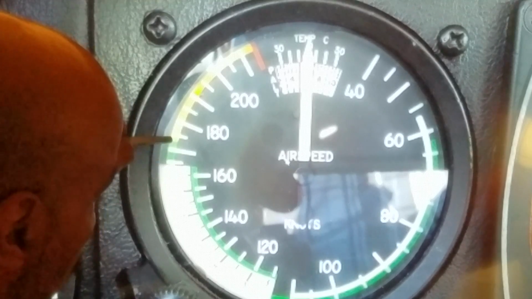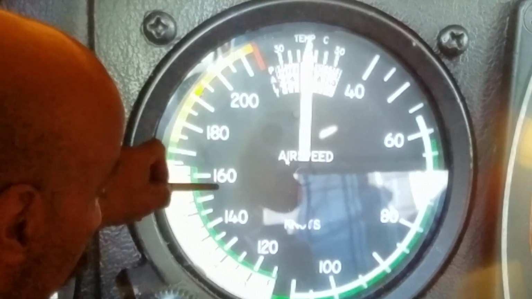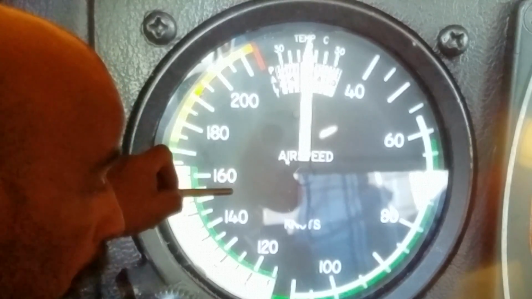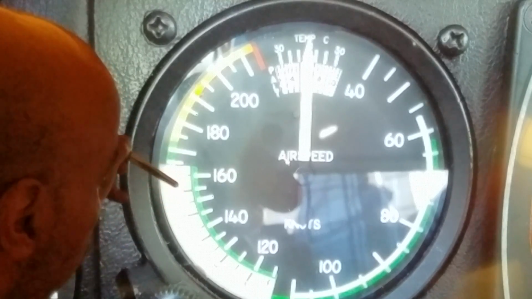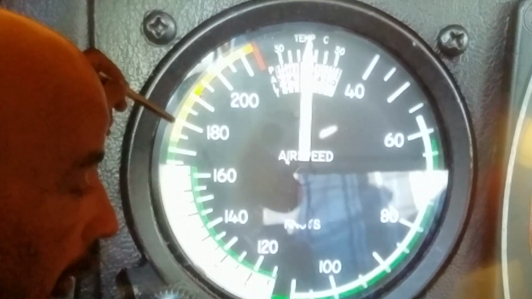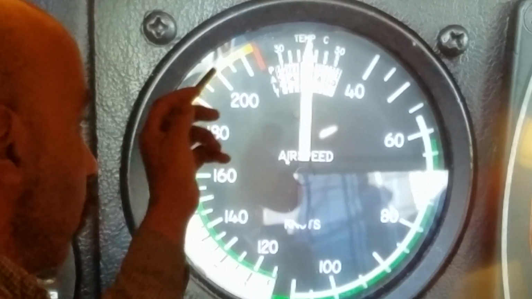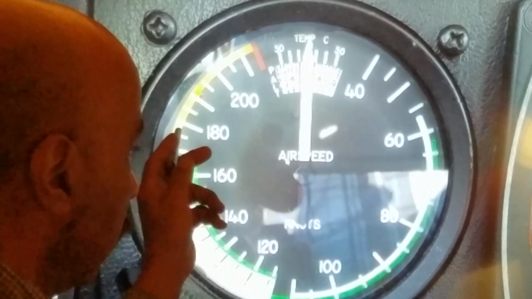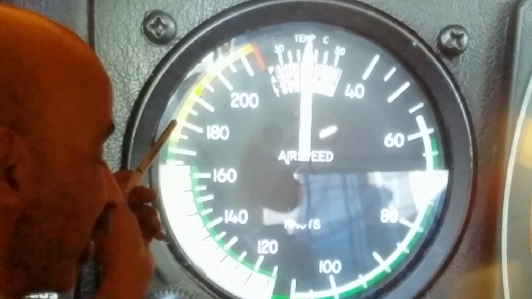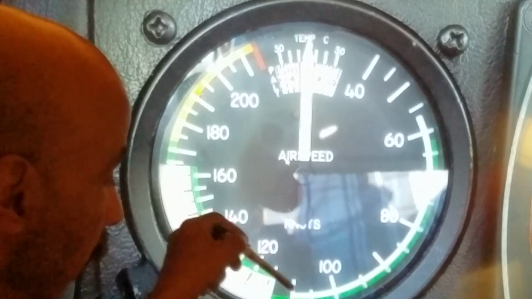Maneuvering speed is typically lower than the top end of the green arc. It might be somewhere around 150 knots for this aircraft, but know what your maneuvering speed is if you're going to fly that airplane. And again, the next range of the airspeed indicator is the caution range. This is a speed at which the aircraft really should not operate unless the air is smooth. This is okay to fly in turbulent air.